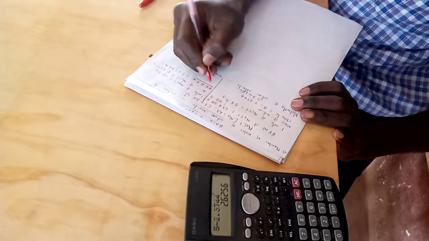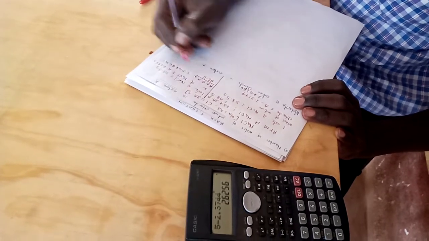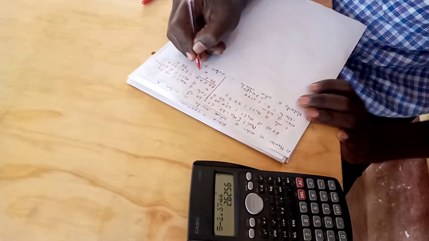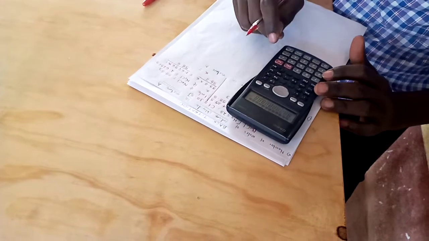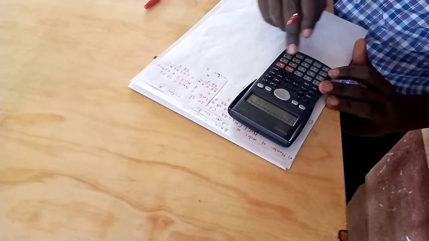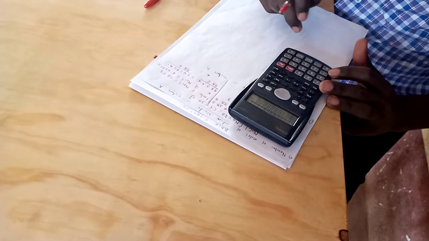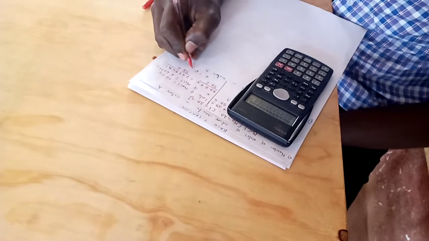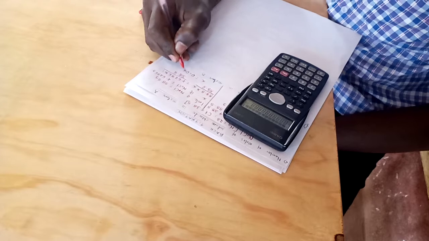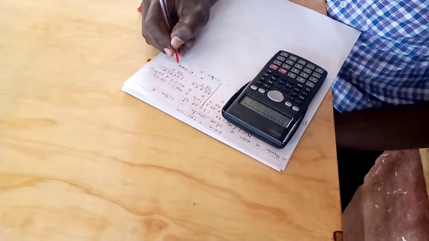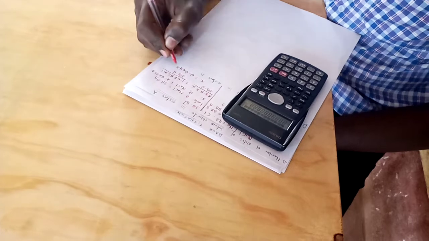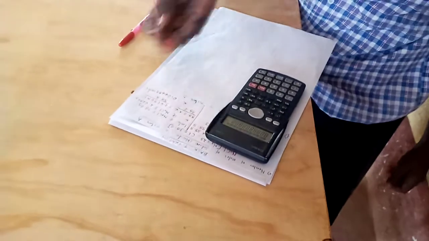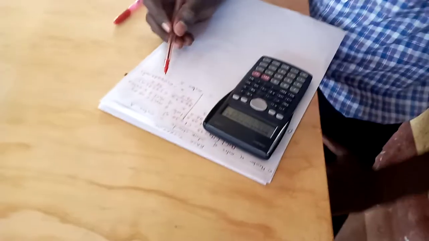If I divide both sides by 58.5, the value of x becomes 2.6256 divided by 58.5. So this one is 0.0448 moles.